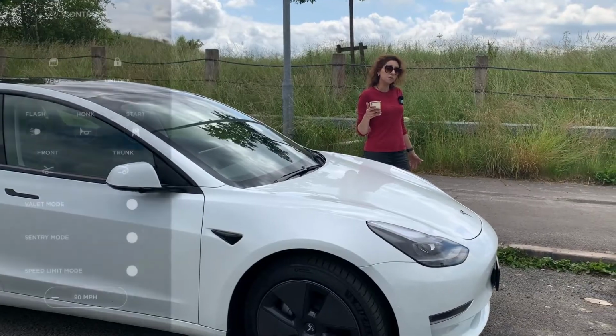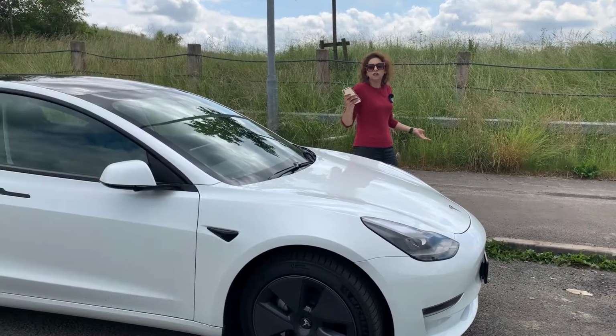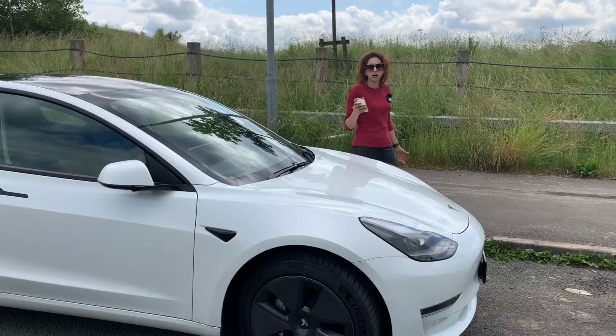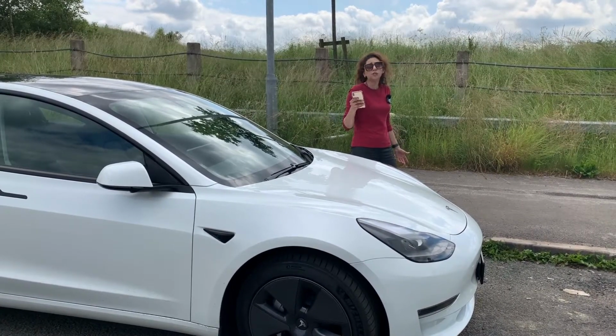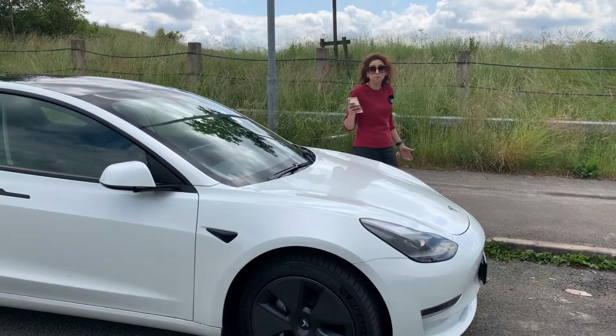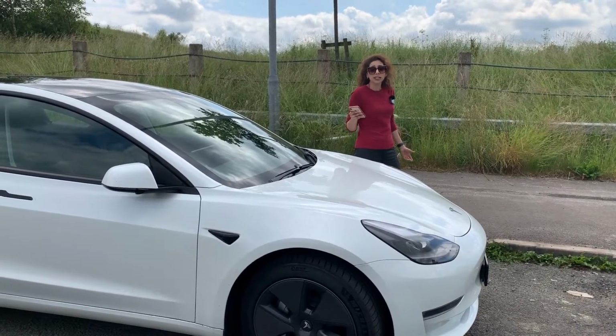Next is the start button. So here, this is a really useful feature. Just say you've got your key card and you're away from your car. A friend or family member rings you and says your car needs moving. Guess what? You can press the start button and it gives that person 2 minutes to move your car anywhere, so it's nice and safe.